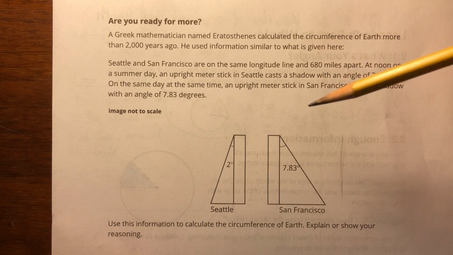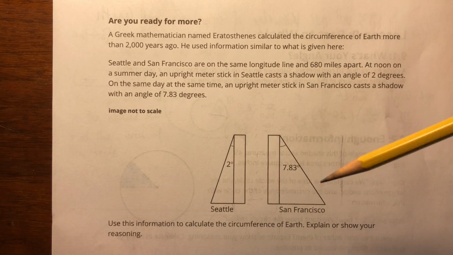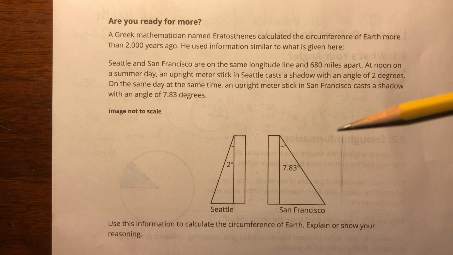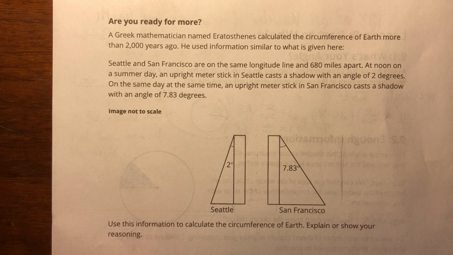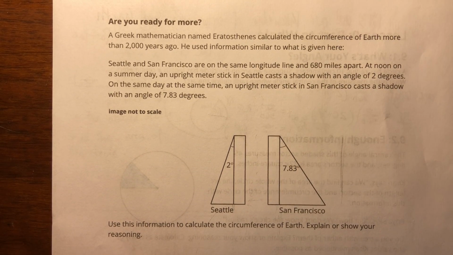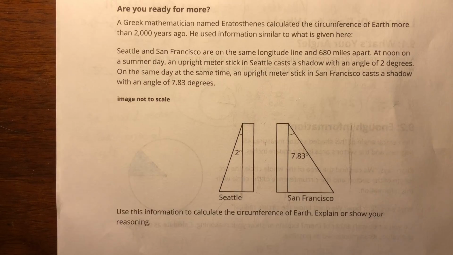This problem is slightly different. They use different angles, different locations. Obviously, this is ancient Greece, and this is the west coast of the United States. So they're different problems, but the concept is the same. If you can watch this video, understand it, give this one a shot. It would be a really great opportunity to boost your grade, if that's something you want to do.